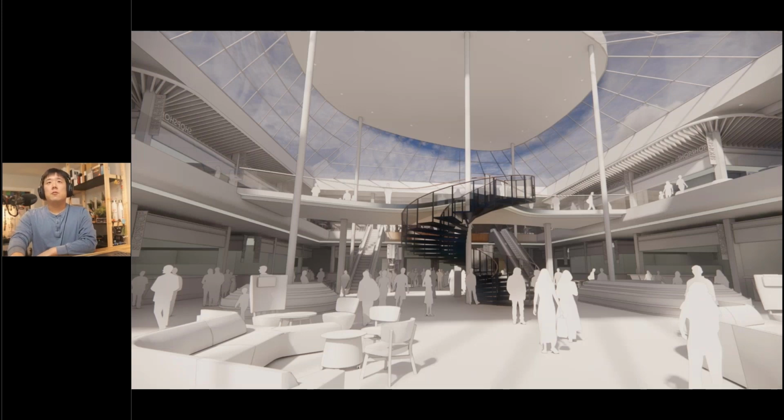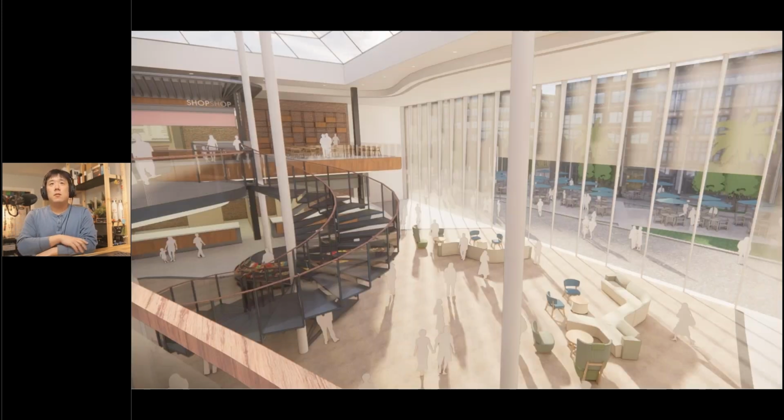I'm trying to draw your attention to the middle of the image, obviously, and the spiral staircase leading up to the second floor. I've just wiped the color off elsewhere to draw your eyes there. And this is the same space.